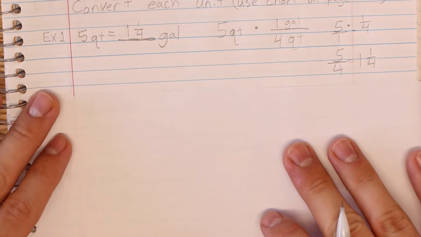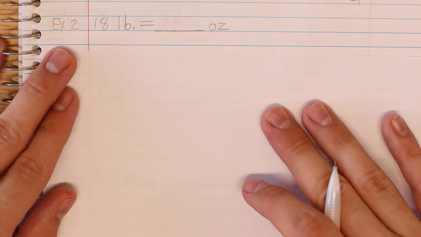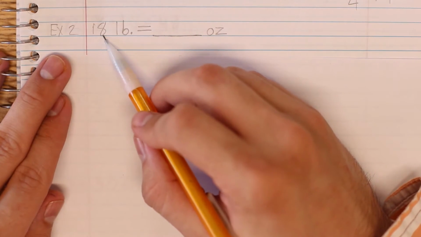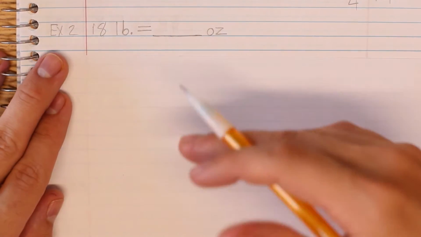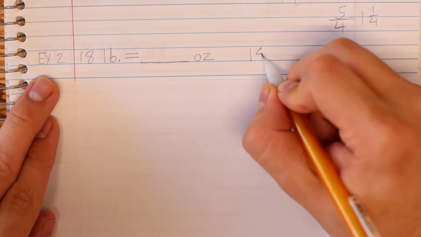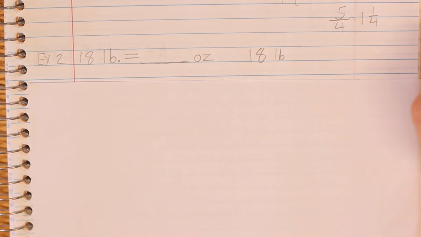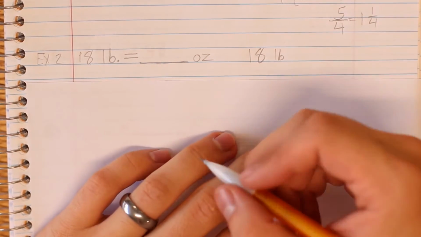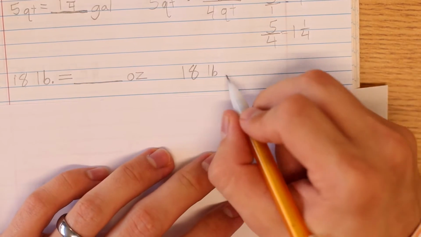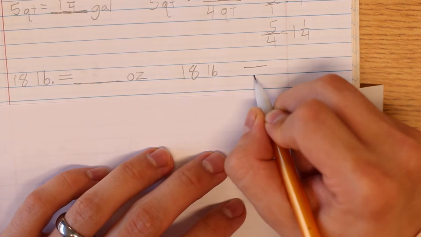Okay? All right, next, let's take a look at this one. Now we got pounds to ounces. When going from pounds to ounces, this is a bigger thing here. So what we're going to do is write down our 18 again. I have 18 pounds, okay? And I am trying to convert it to ounces. So whatever I try to convert it to, I'm going to put on the top. So I have ounces on the top of my little conversion thing over here, okay?